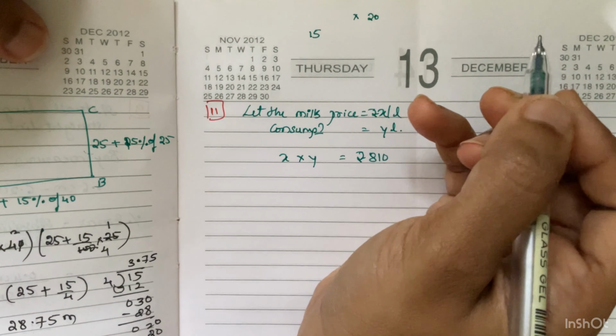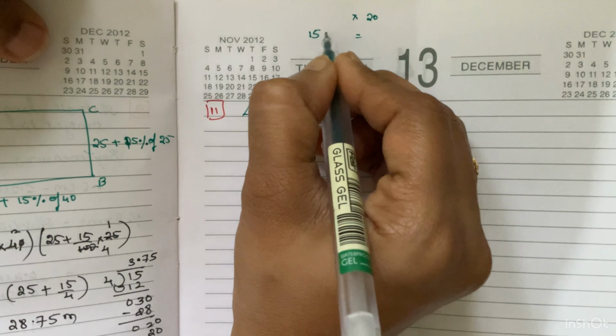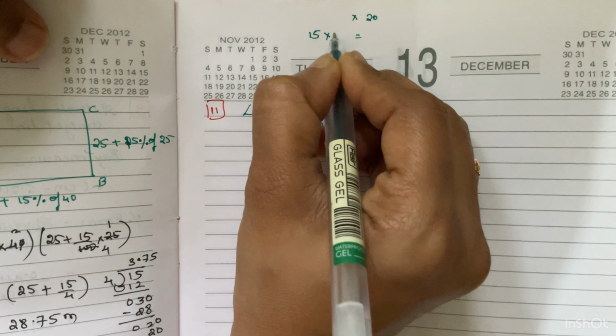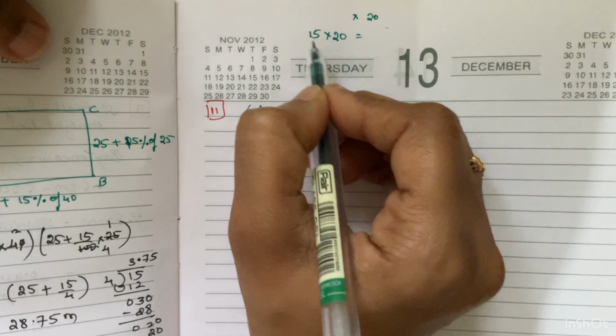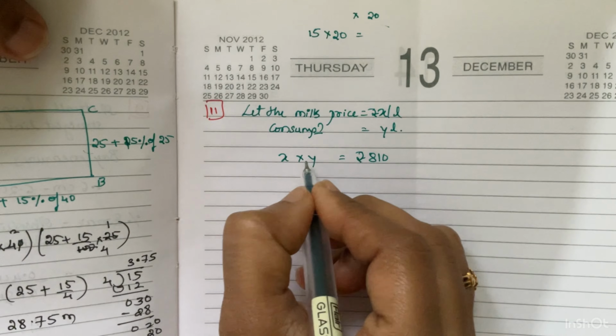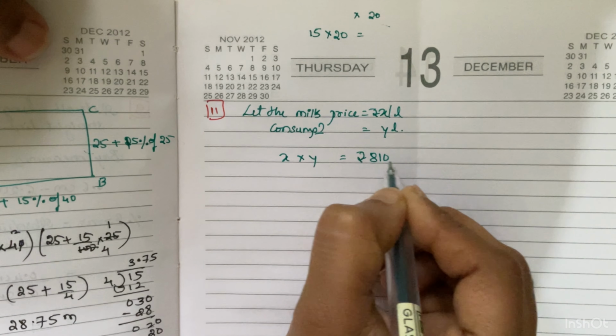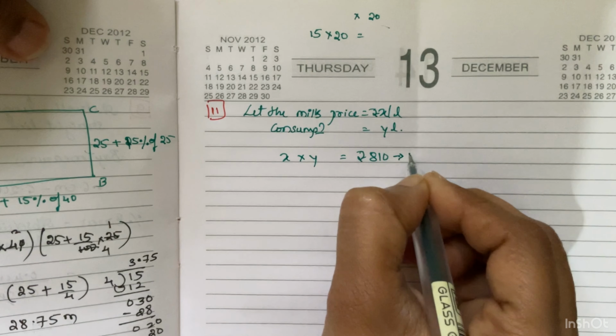To calculate the monthly spending, I have to multiply 15 into 20, and then we know how much money we are spending for the whole month for the milk. Like that, x into y gives 810 here. Let me consider this as equation number 1.